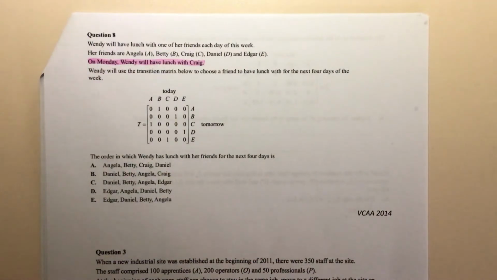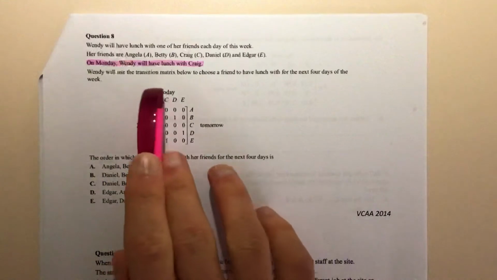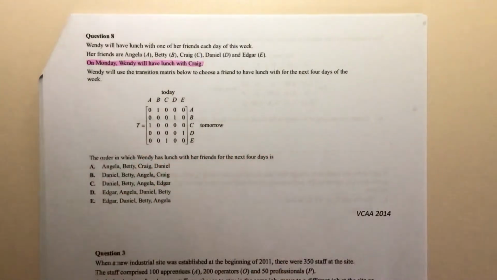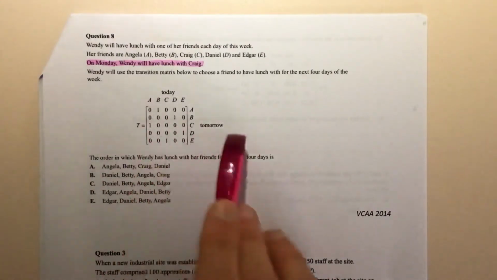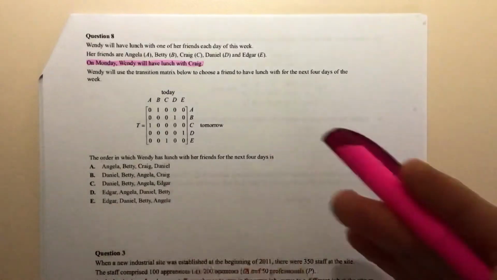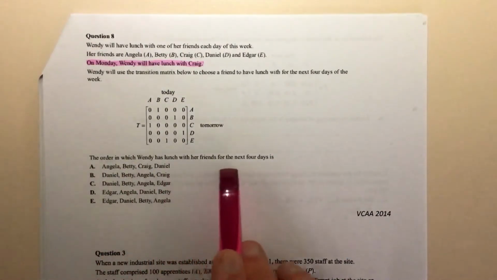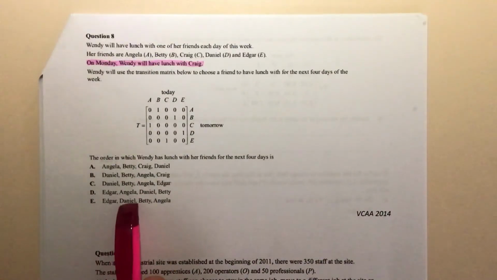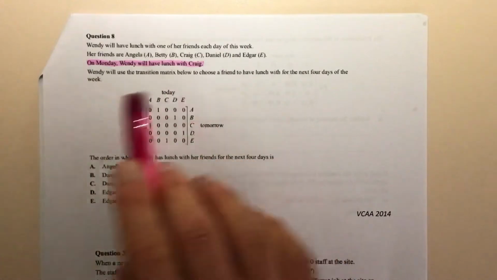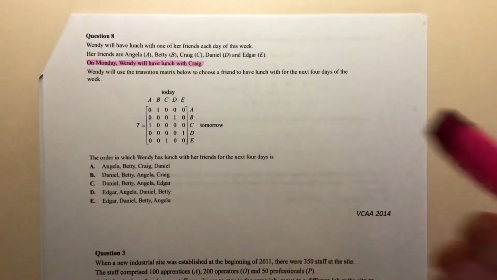And then she's going to use this transition matrix, because of course you would use a transition matrix to decide who's going to have lunch with you, below to choose a friend to have lunch with for the next 4 days of the week. All right, so we've got today, tomorrow, we've got our ones and zeros to indicate who she's going to have lunch with from one day to the next. The order in which Wendy has lunch with her friends for the next 4 days is, and we've got 5 options here. So our job is to work out, okay, if she's having lunch with Craig on Monday, who's she going to have lunch with on Tuesday, Wednesday, Thursday, Friday?